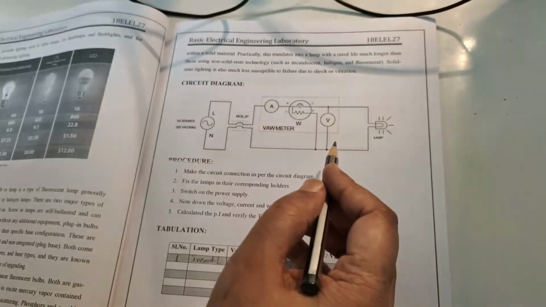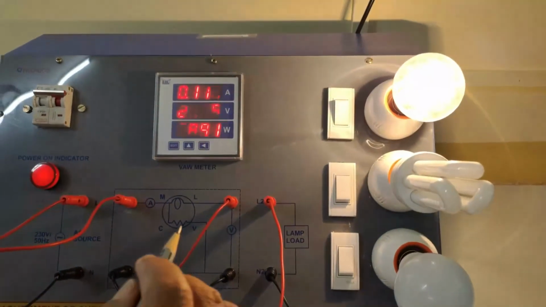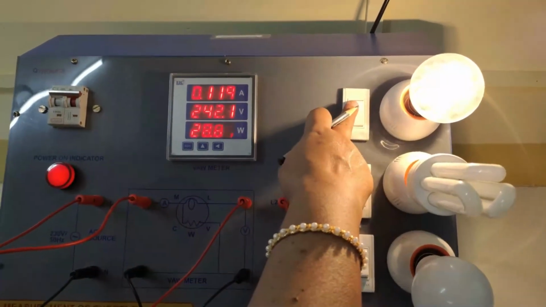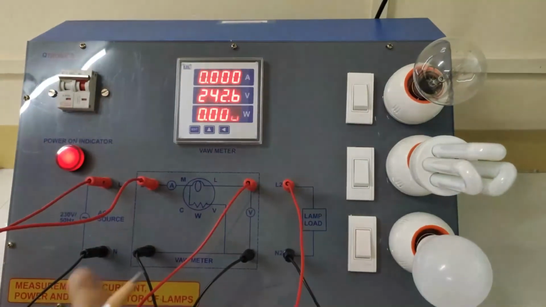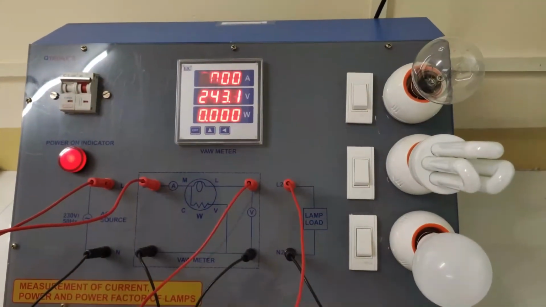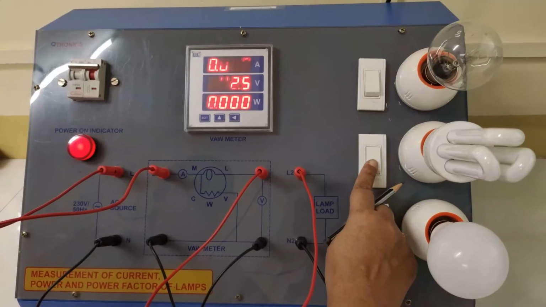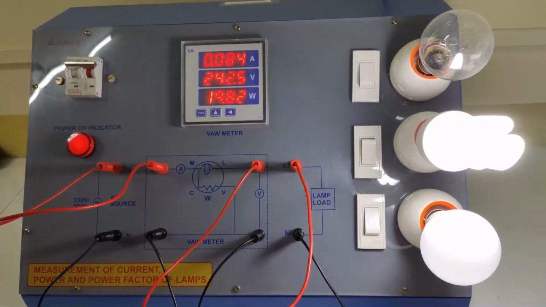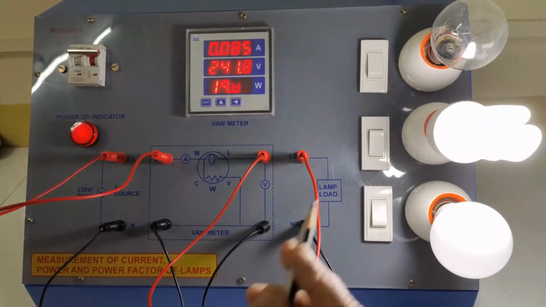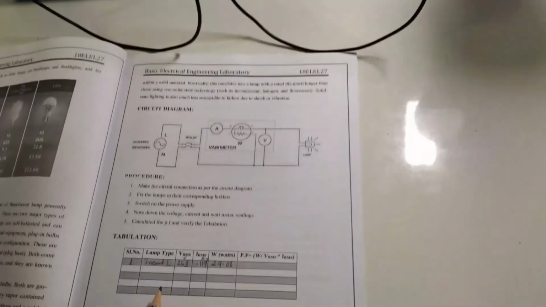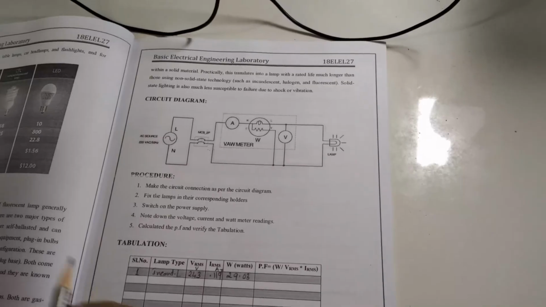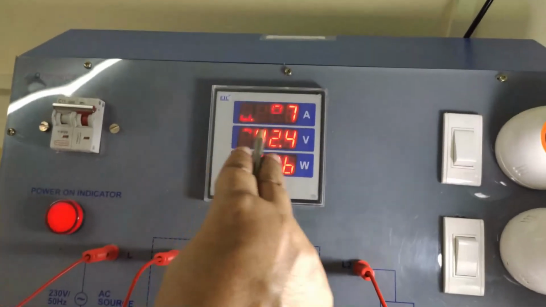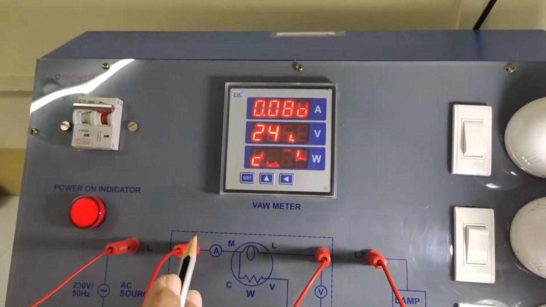We'll change the lamp and take the readings. We switch off this first, so that lamp is disconnected from the circuit. Now we switch on this one, in which the CFL, the fluorescent lamp, gets switched on. Here we see the current values have changed.